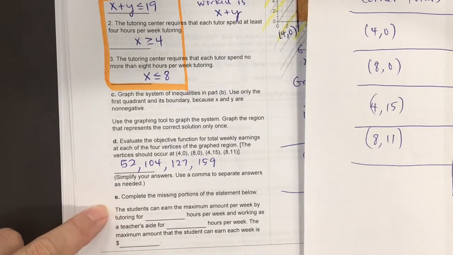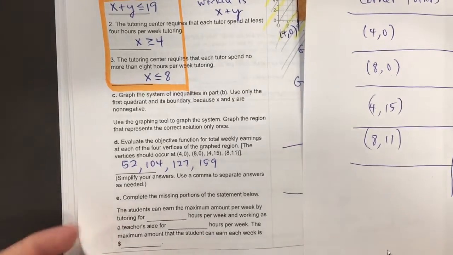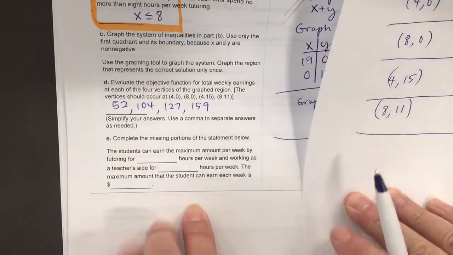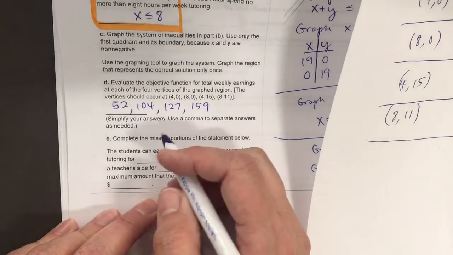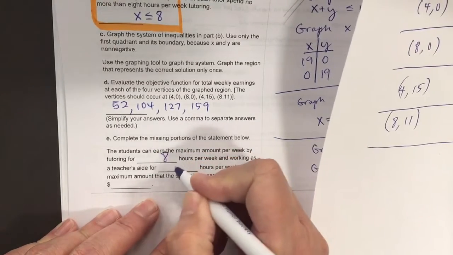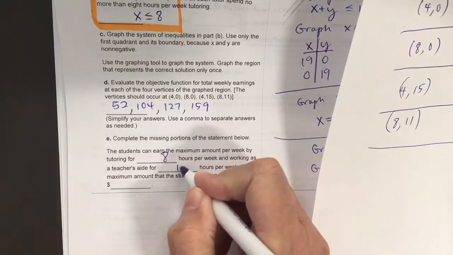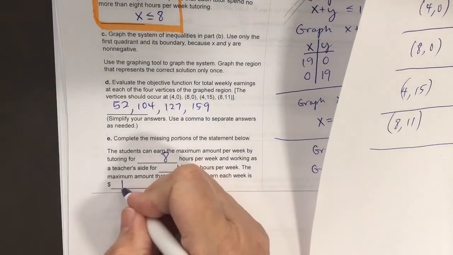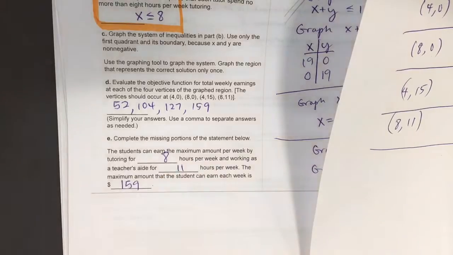For part E, complete the missing portion of the statement. The student can earn the maximum amount per week by tutoring for 8 hours and teacher's aide for 11 hours. The maximum amount the student can earn is $159 a week.